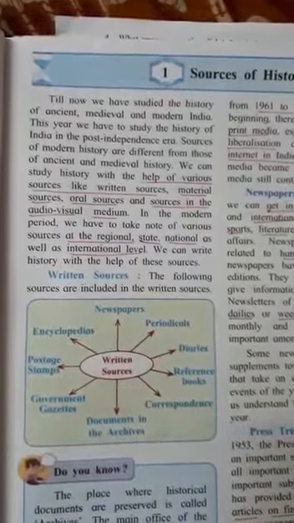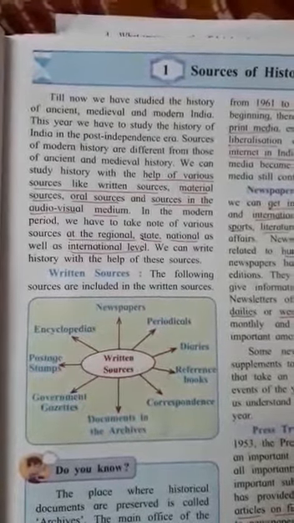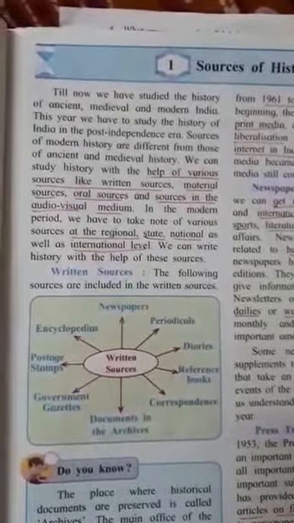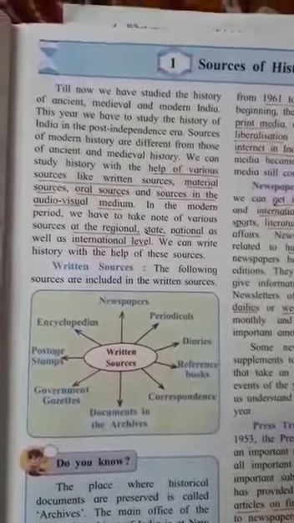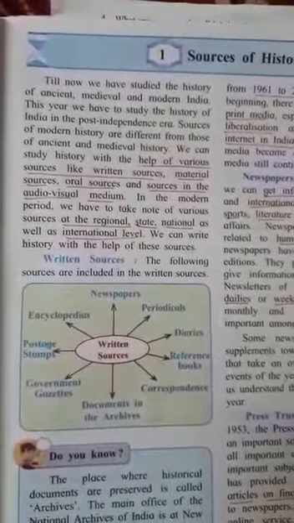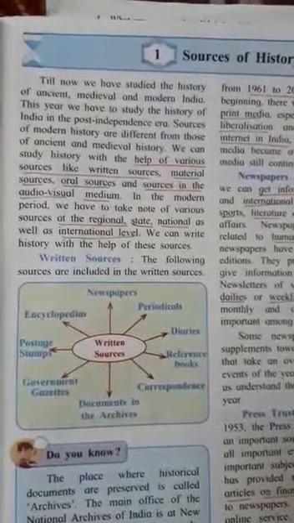Okay, then oral sources means what? जो मुँह से पास ऑन होता था हिस्ट्री. Oral means in the form of song, in the form of story.